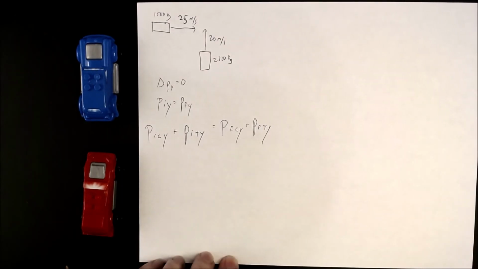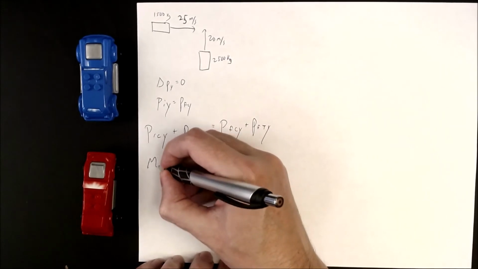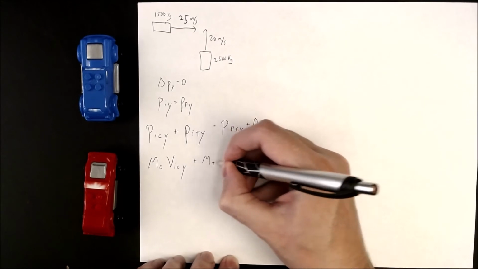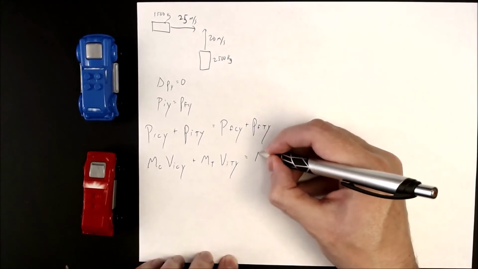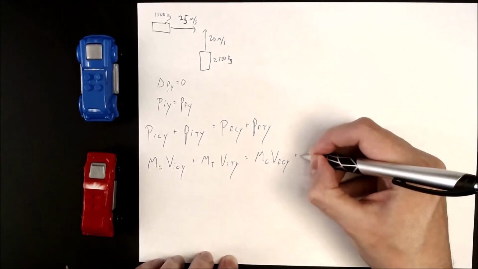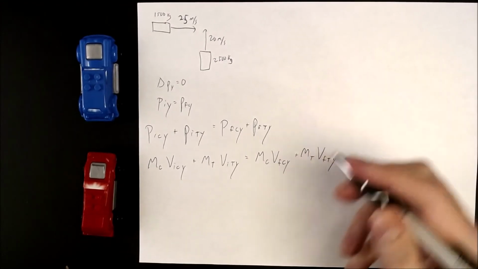We can then replace those with the MVs. Mass car velocity initial car y plus mass truck velocity initial truck y is equal to mass car velocity final car y plus mass truck velocity final truck y.